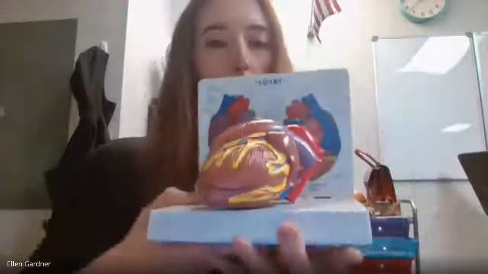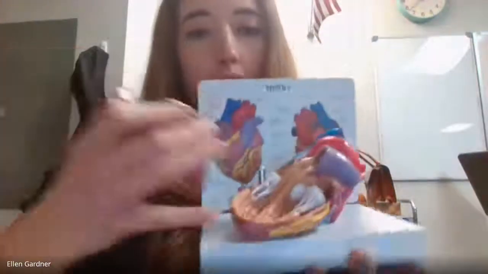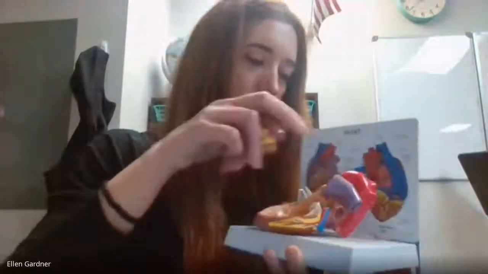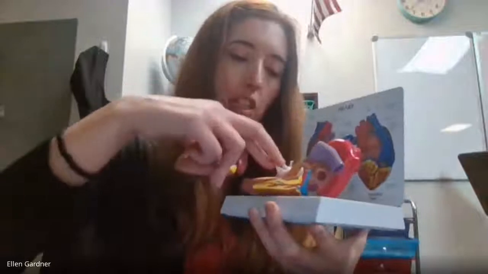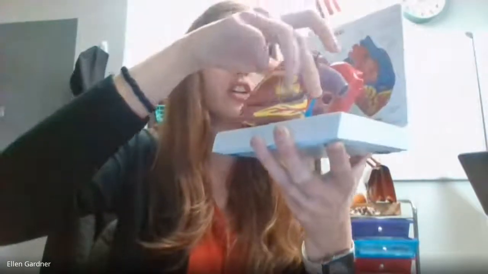This actually is really cool. It comes apart and you can see what the inside of your heart is like too. So we'll get to that in a little bit. But first, I want to go through your Delta reader here. So let's start going through the parts of your circulatory system, which is how your body has blood flowing through it and how you get oxygen.